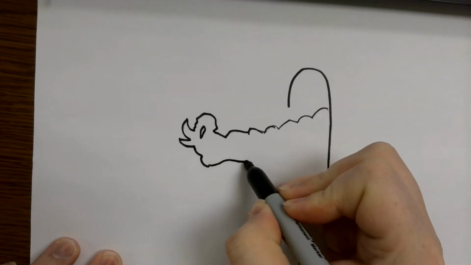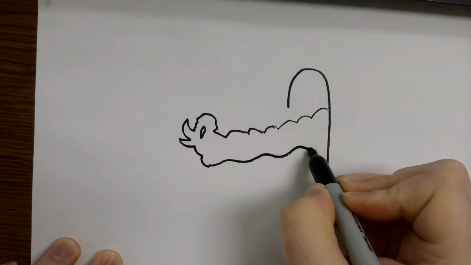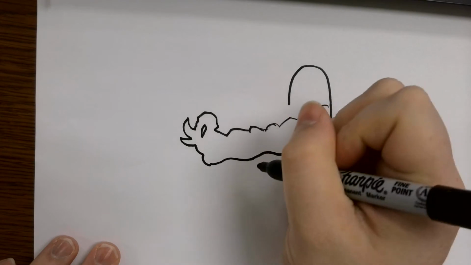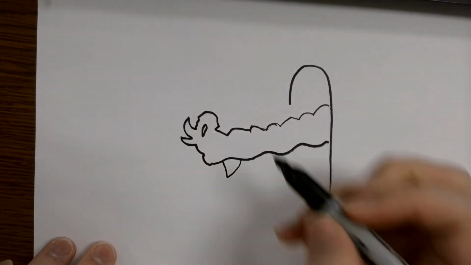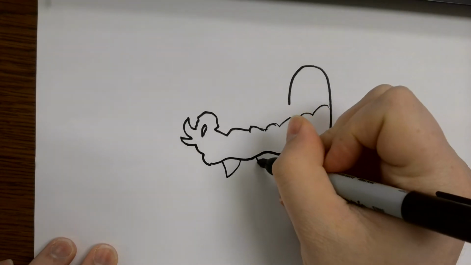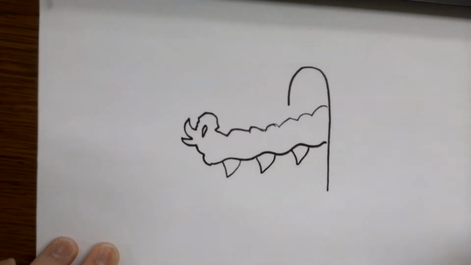We're going to do a little bit of a wavy line, a slow wavy line. And then on these areas where it goes up, we're going to connect a V there and make it look like it's going up because of these giant teeth pushing out.